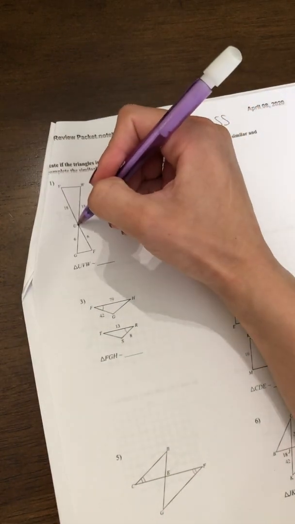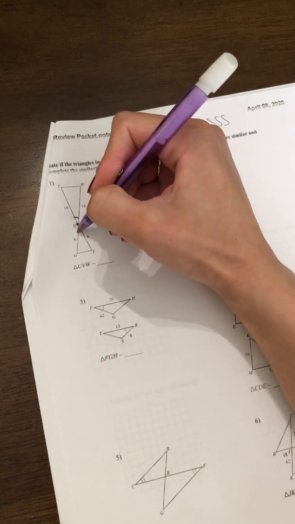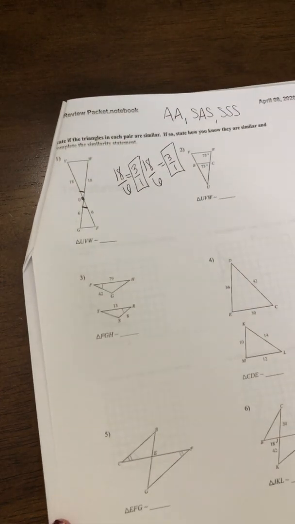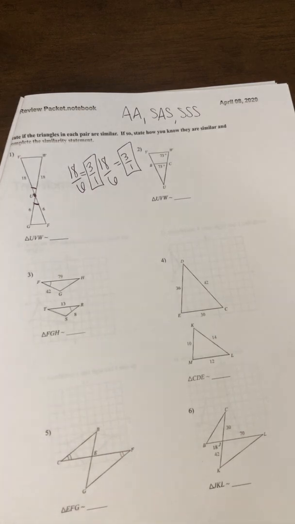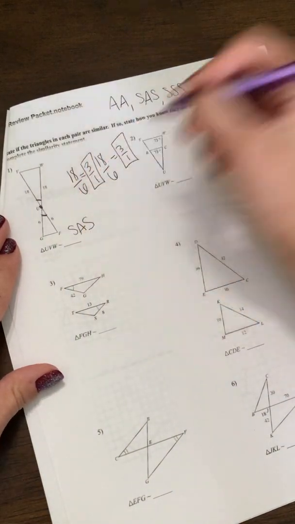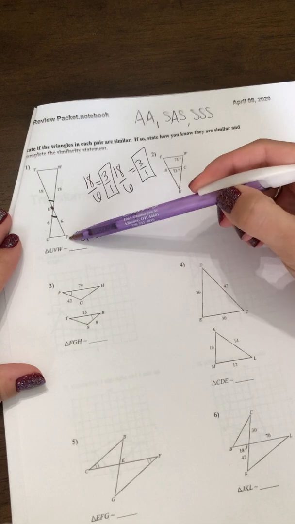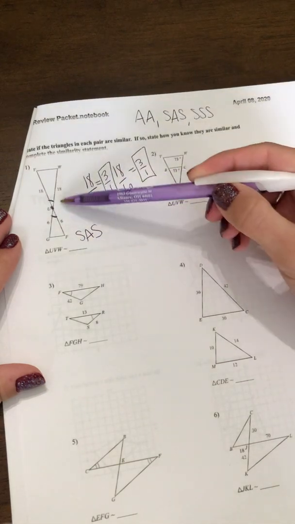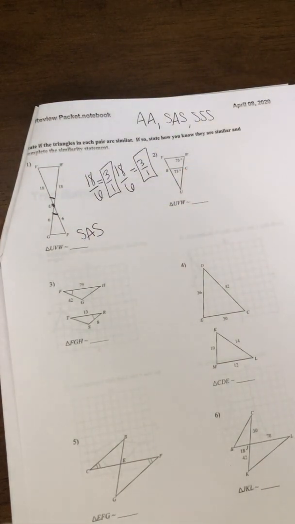But because they meet at U, that means these angles across from each other, which are called vertical angles, are congruent, they're equal to each other because that's where they meet, that's where they share. So I can say, yes, these are similar by side, angle, side. Because we have two sides that are proportionate to each other, and then we have that angle in the middle that they share.